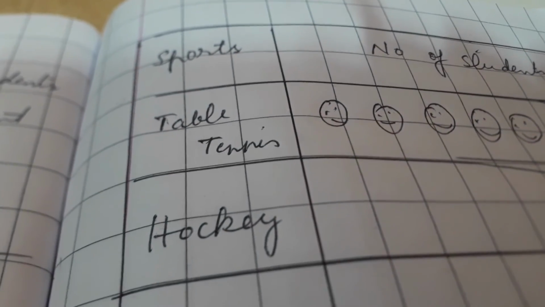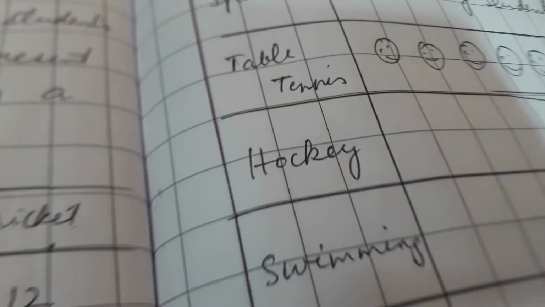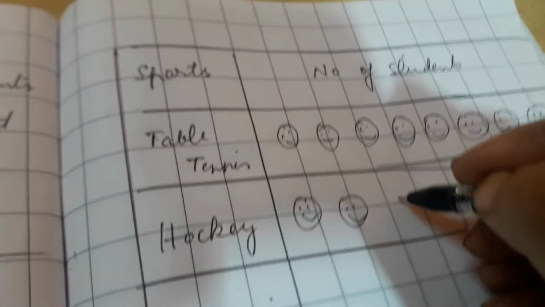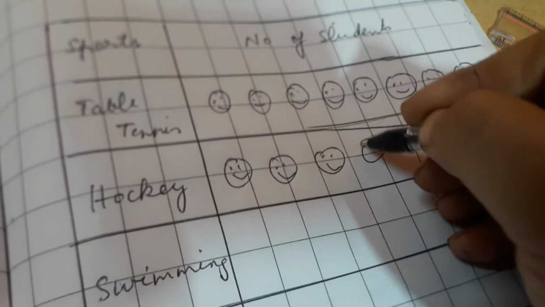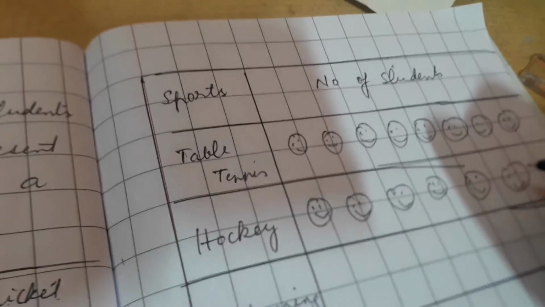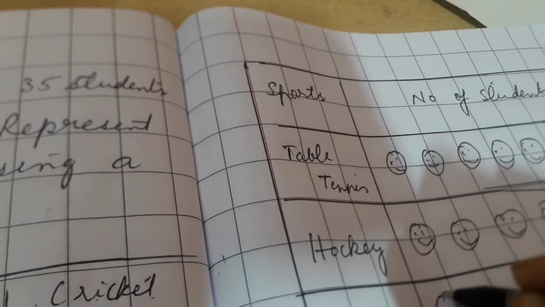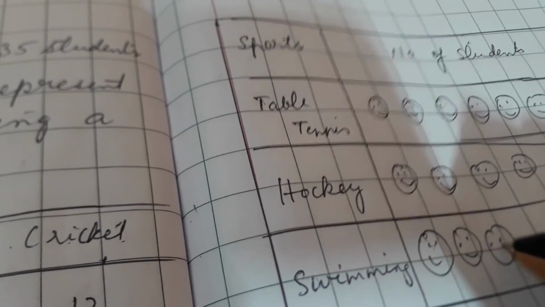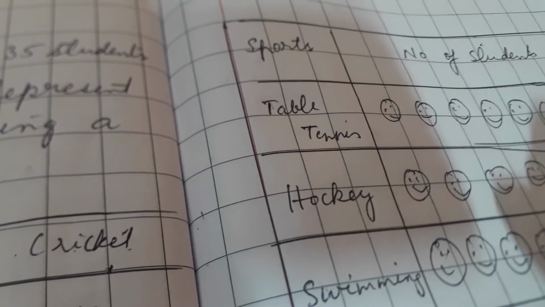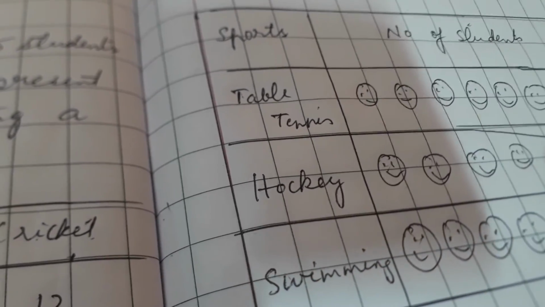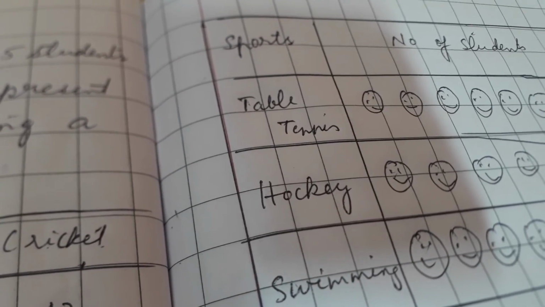Then next is hockey, which is played by 6 students. So I will draw 6 smileys here. 1, 2, 3, 4, 5 and 6. Then swimming is played by 9. So we will draw 9 smileys here. 1, 2, 3, 4, 5, 6, 7, 8 and 9.